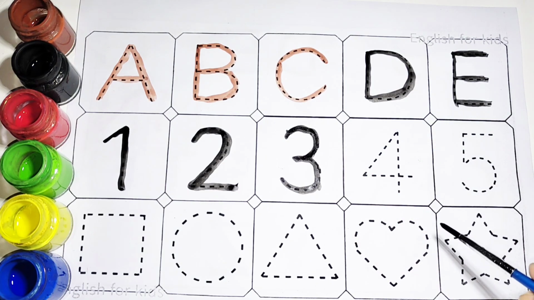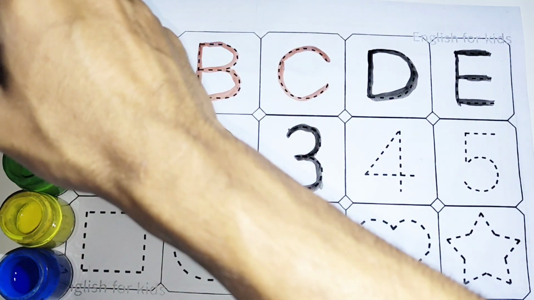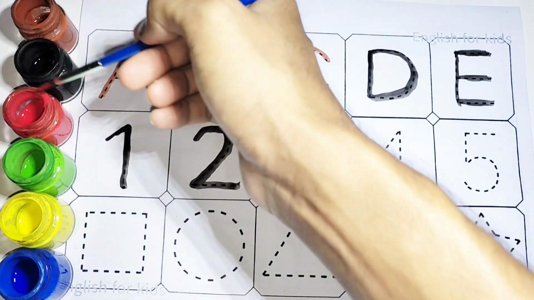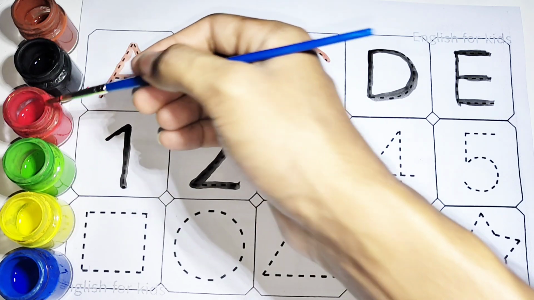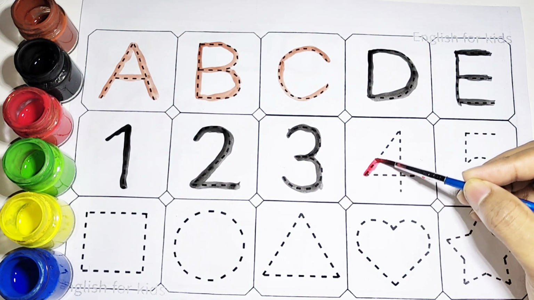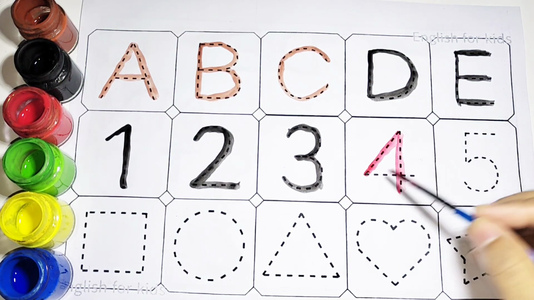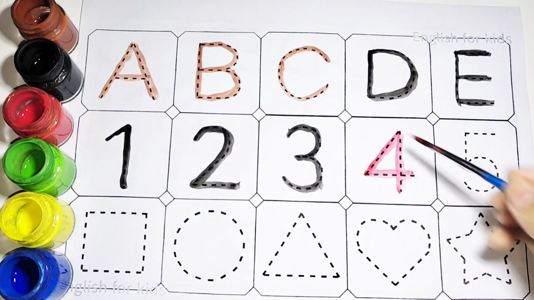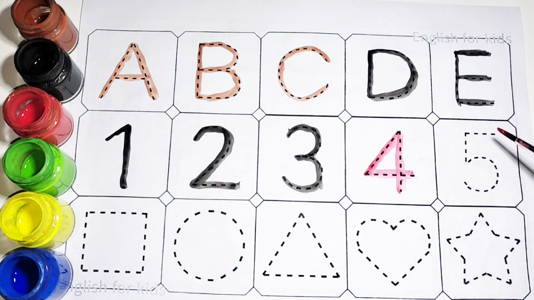The next one is 4. Now we use red color. Red color. Now we draw 4. The next one is 5. The number 5. So kids, now we draw numbers and the next one is shapes.